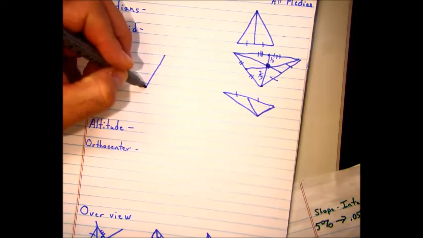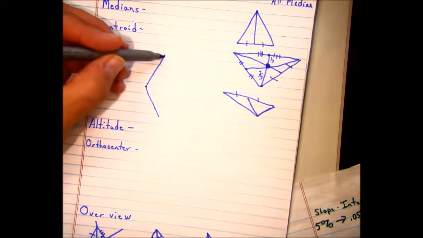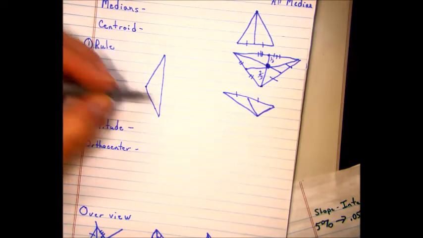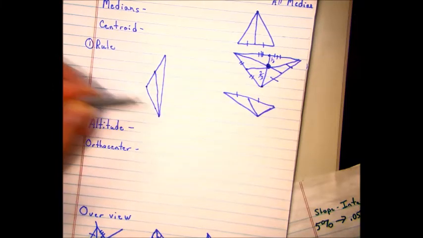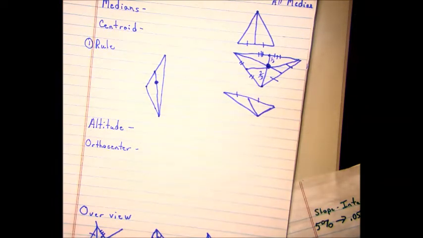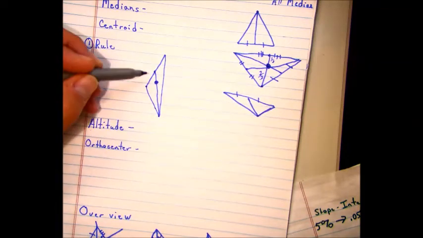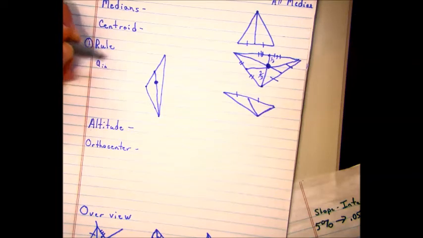Let's say you have a triangle, and here happens to be a median. But they give you the centroid, and they put it right here. All right, so they tell you that the entire median was 9 inches long.